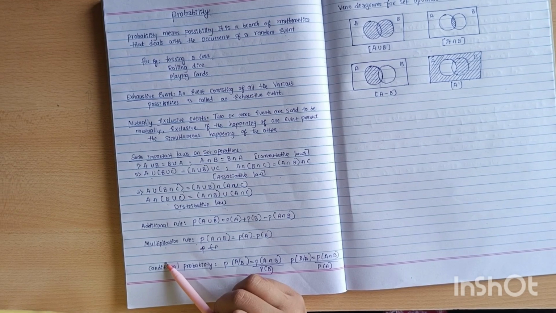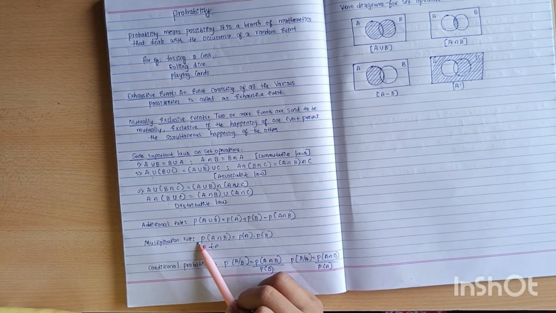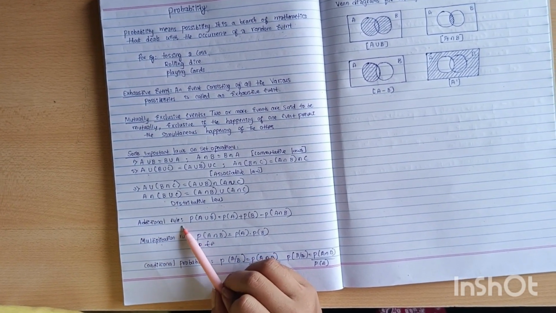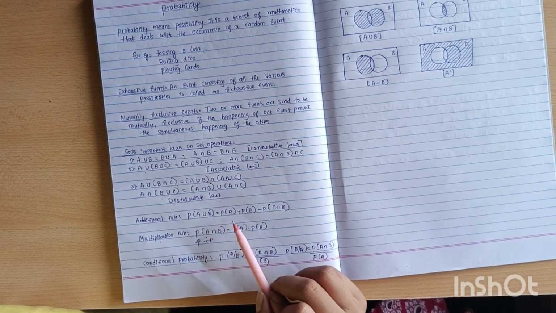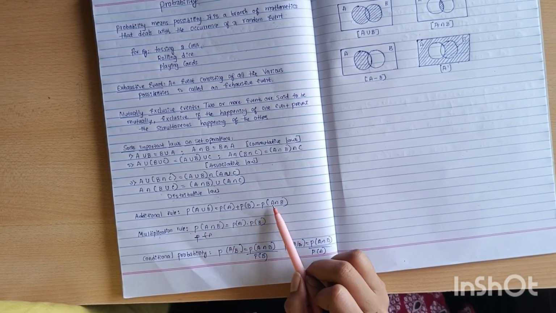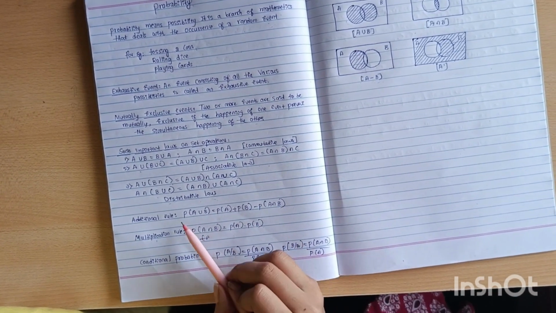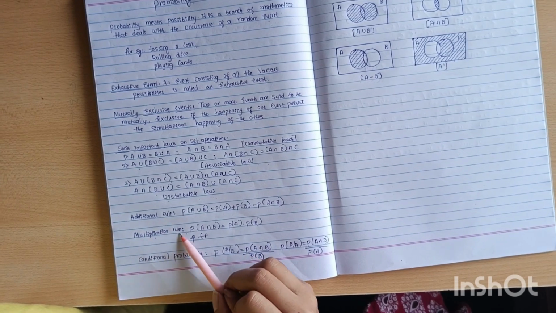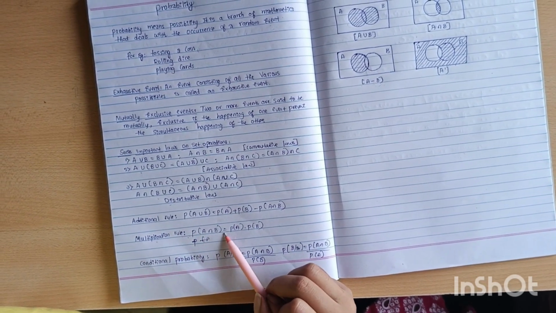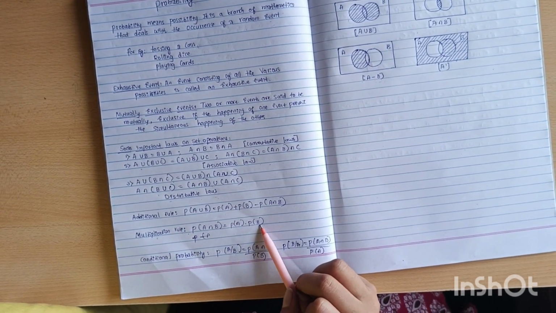Next, we use some rules, that is the addition rule and the multiplication rule. What is meant by the addition rule? P of A union B is equal to P of A plus P of B minus P of A intersection B. This is the addition rule. Next, what is the multiplication rule? P of A intersection B is equal to P of A into P of B.